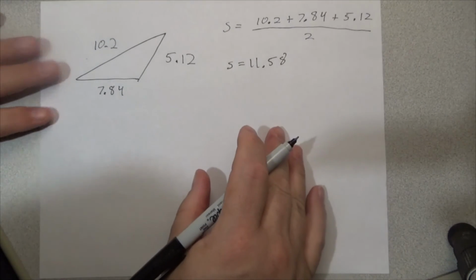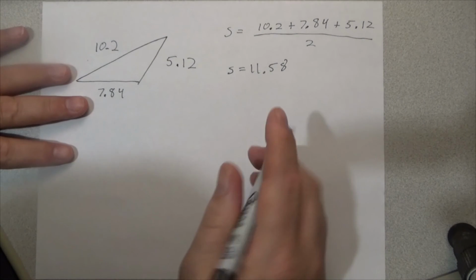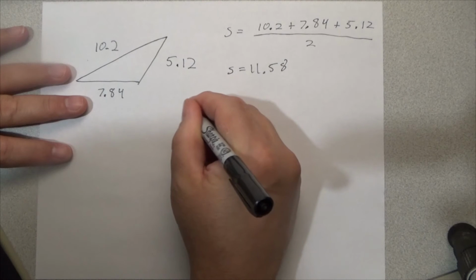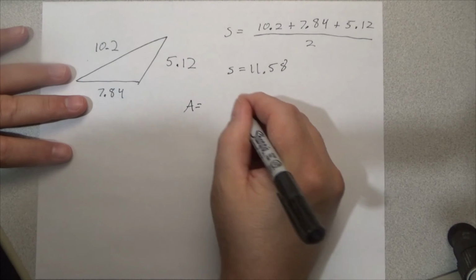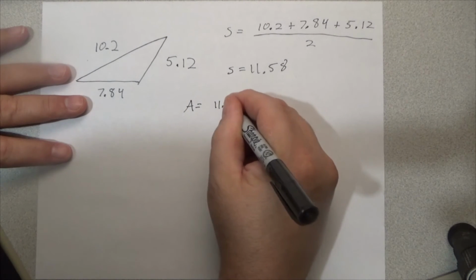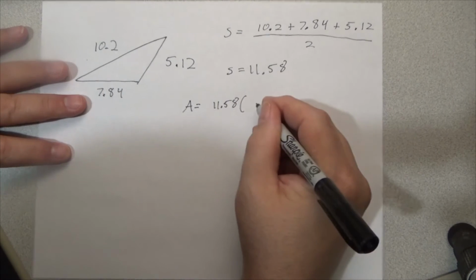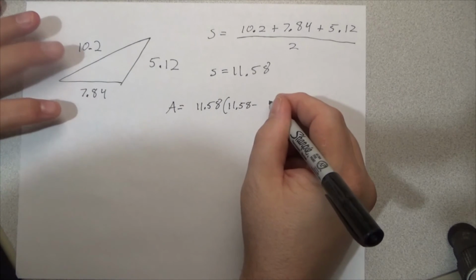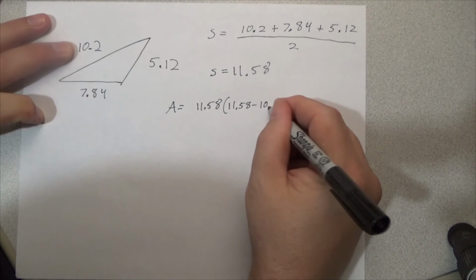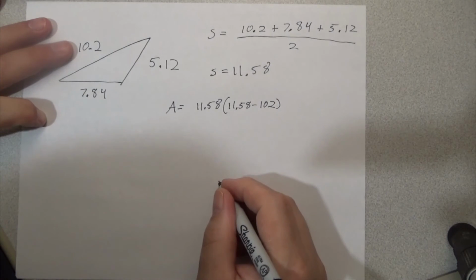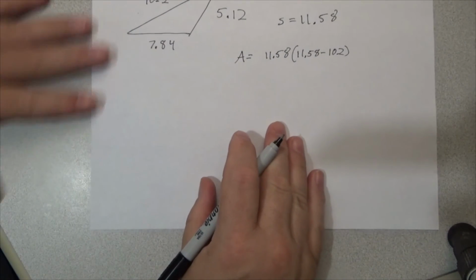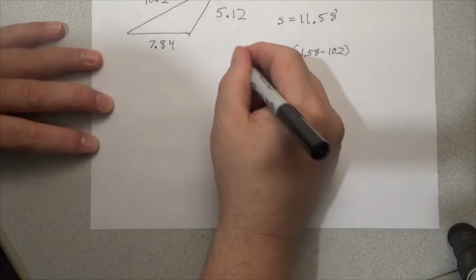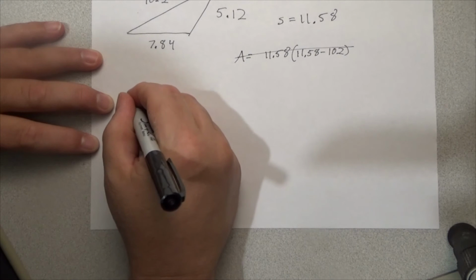Okay, so now let's put it into the actual equation. Let me give myself some room. Area is equal to 11.58 times (11.58 minus, we'll call this A, 10.2). I'm not going to have enough room. I knew that was going to happen to me. I like to write big, so let's ignore that and waste some more of this paper.